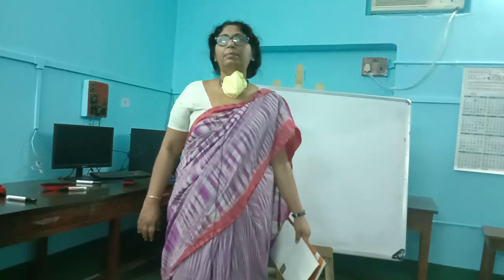So other than that, you can practice some fill in the blanks also. I can give you some fill in the blanks like, dash are multicellular thin-walled outgrowths of roots. Sorry, this is a wrong question, it will be unicellular, it will not be multicellular. Dash are unicellular thin-walled outgrowths of roots.